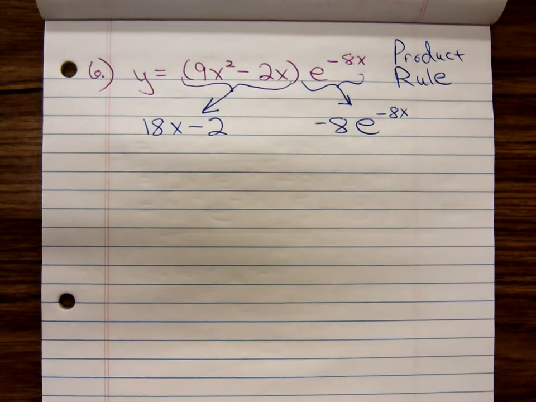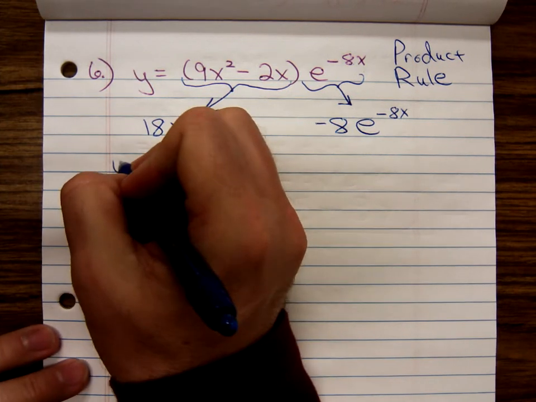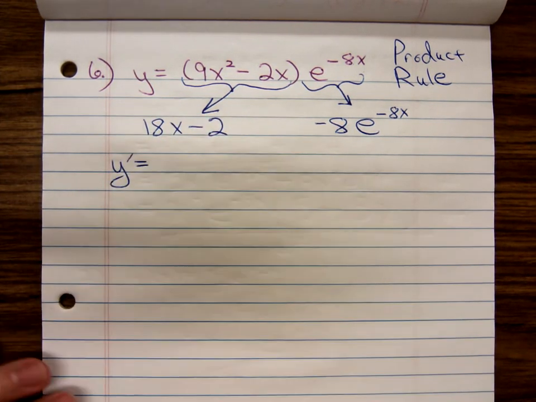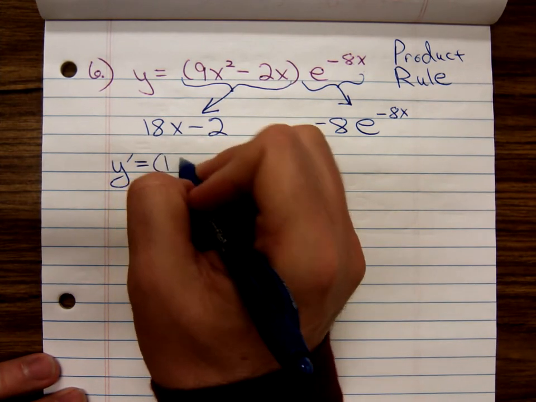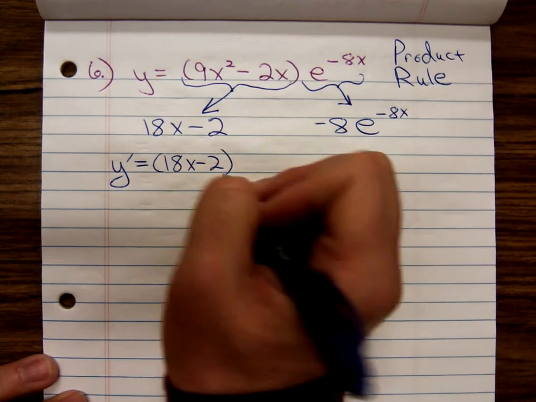And now we can use our product rule. It's the derivative of the first, 18x minus 2, times what?